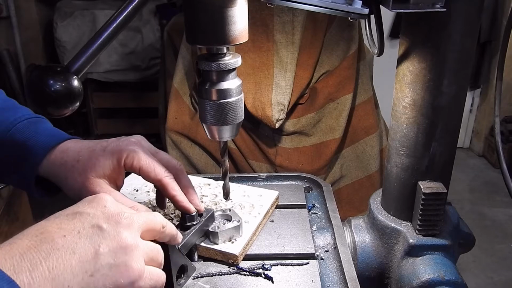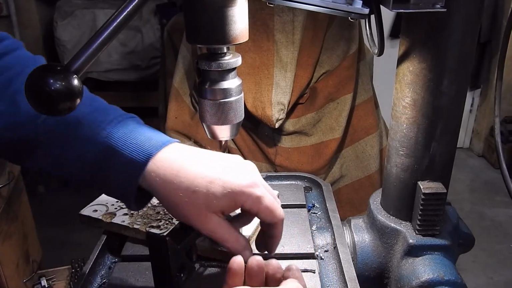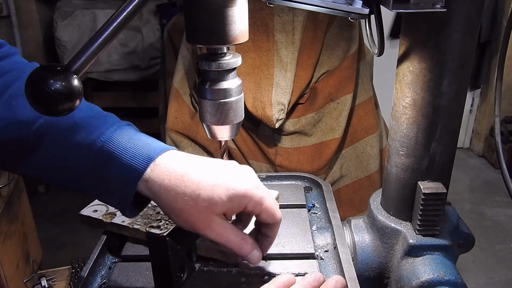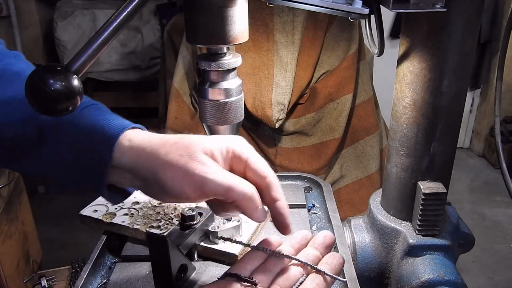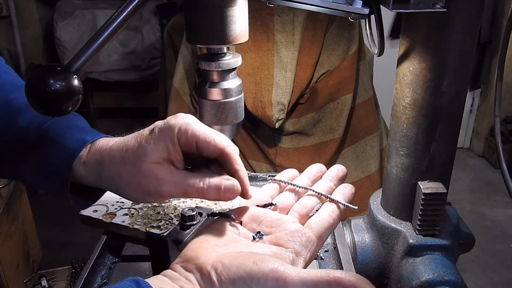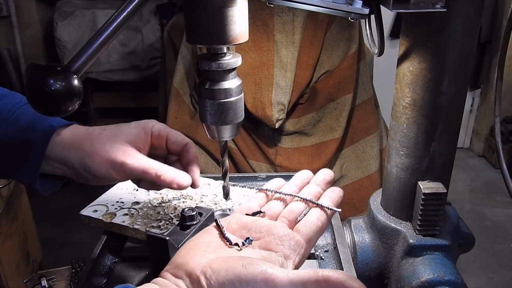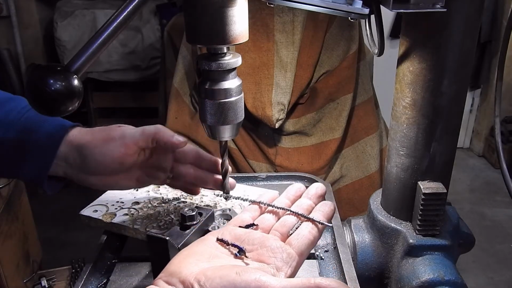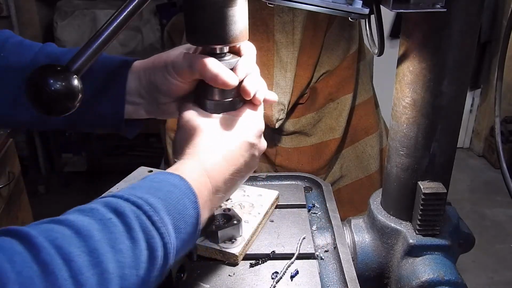This trial was done at a bit over 3000 RPM, and the chips have come off a dark blue. Now the previous chips have come off shiny. Dark blue means it's overheating. If I continued that, I'd blunt my drill bit. Yes, it delivers a hole, but even then I can feel the drill bit is heating up.